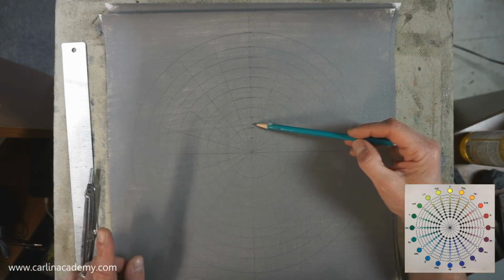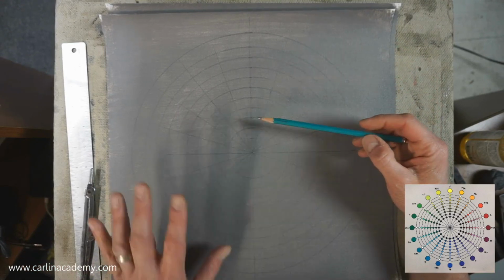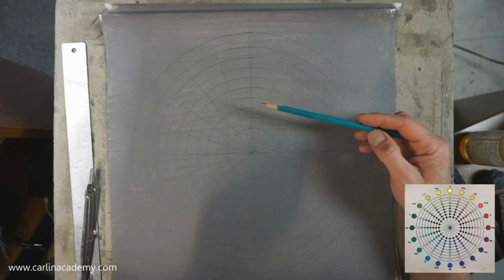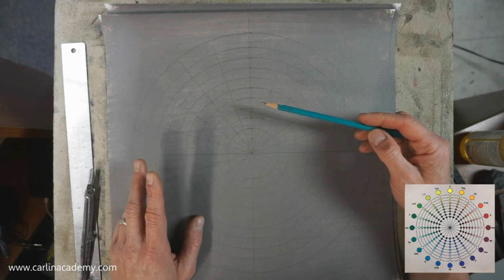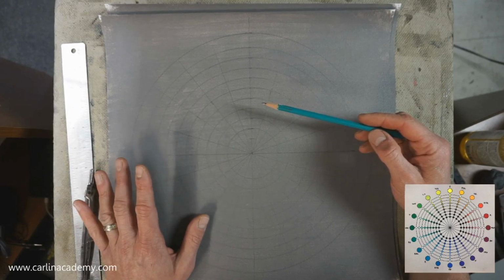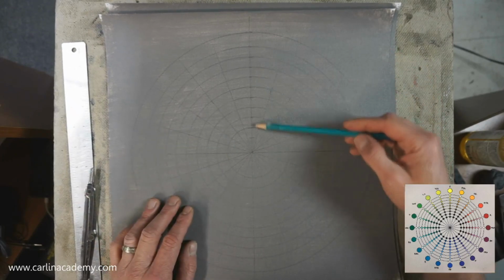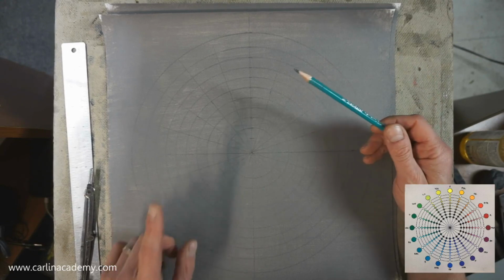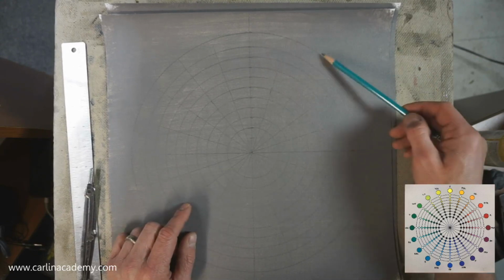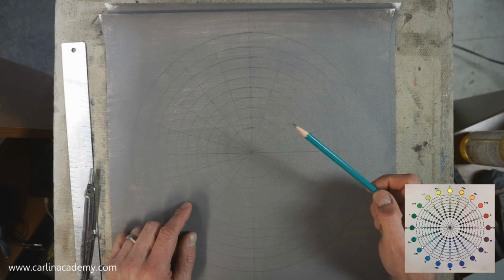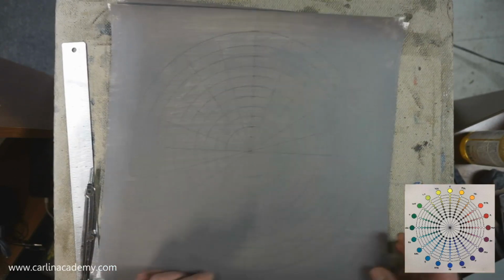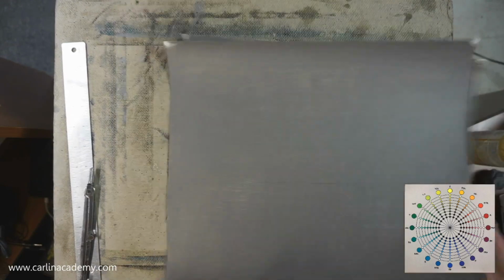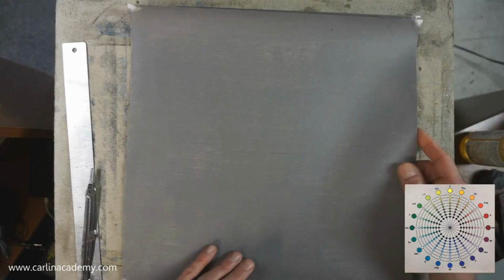Because if you remember from the last video, in the Munsell system, there are 11 total values. 10 is white, 0 is black, and there are 9 grays in between. Well, these 9 spaces are going to be for 9 values of each one of the hues that we put down. So, do that on one. Move to the next one. Do the same thing.